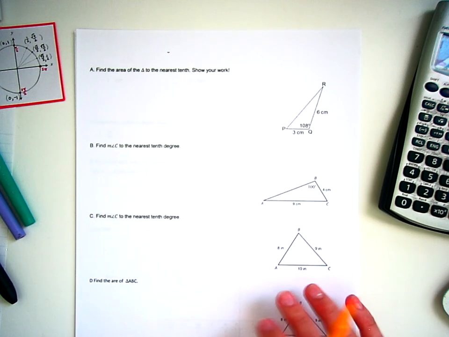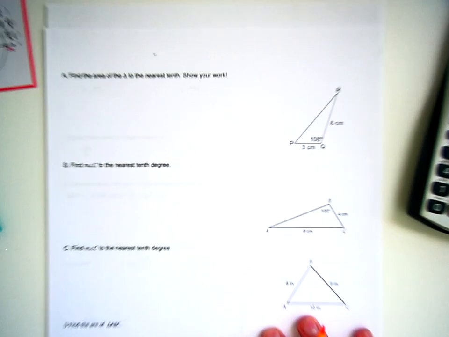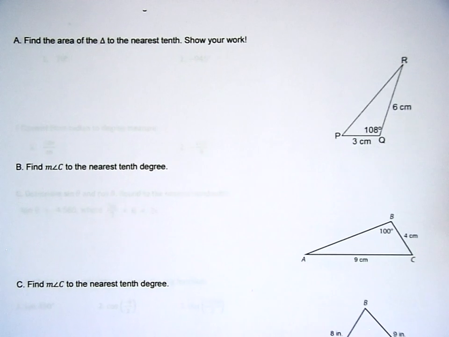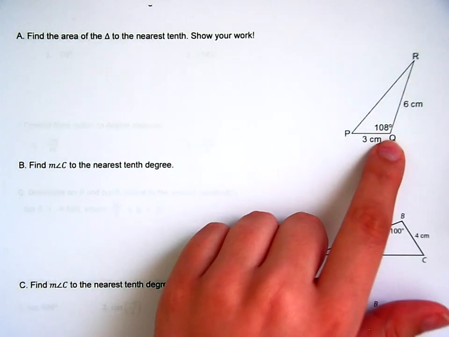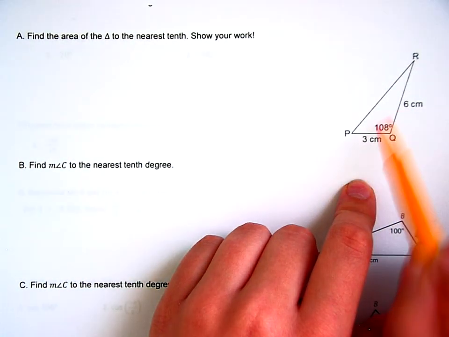So let's get started. Our first problem is finding the area of a triangle. And we remember, obviously we know that the area of a triangle is 1/2 base times height. But for trigonometry, we're going to use this angle that's included between these two sides.